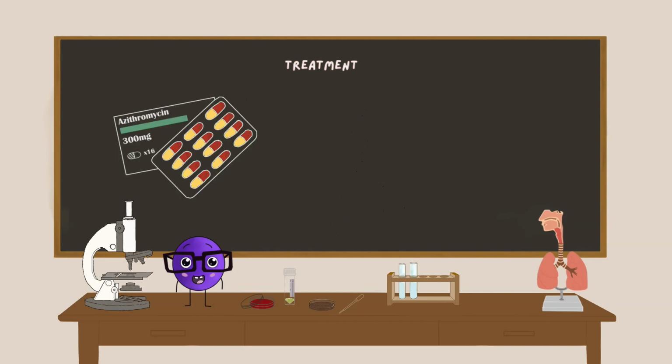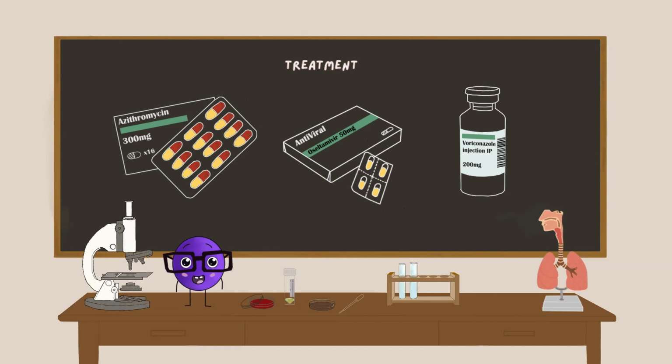Bacterial infections are treated with antibiotics like amoxicillin, azithromycin, or levofloxacin, depending on the bacteria and its sensitivity. Viral infections, mostly supportive care, but antiviral medications can be used for influenza. Fungal infections are treated with antifungal medications like voriconazole or amphotericin B, especially in severe cases. Remember, it's essential to complete the full course of treatment to ensure the infection is fully eradicated.